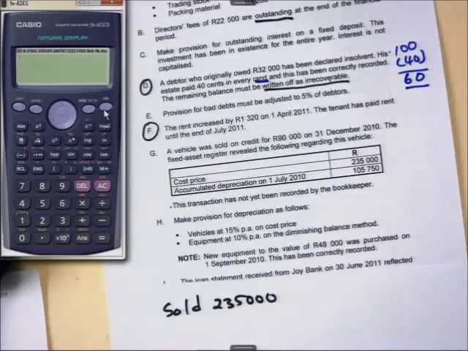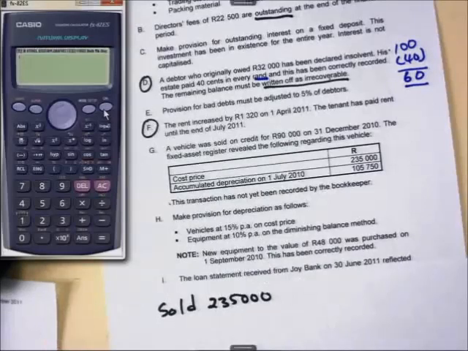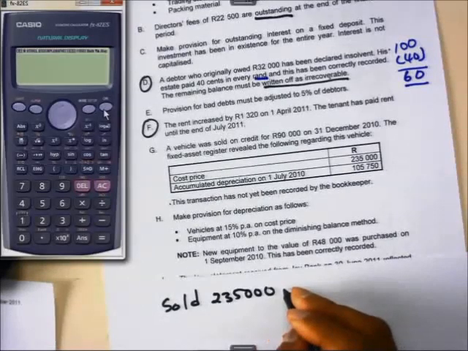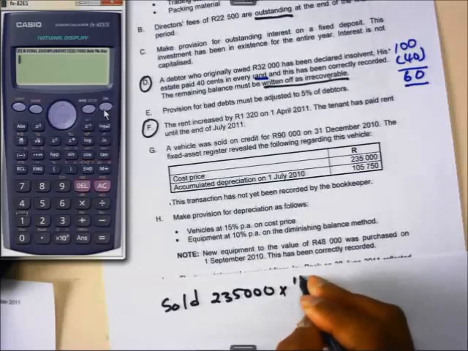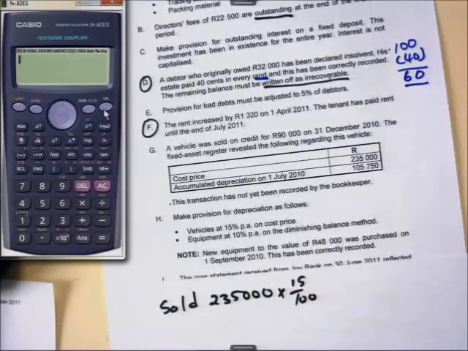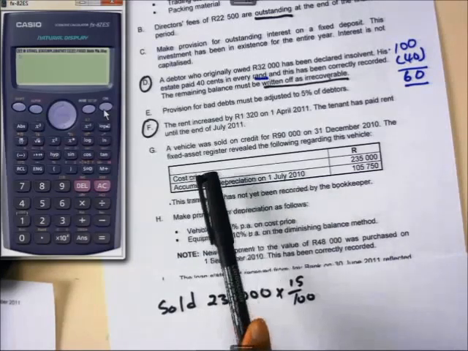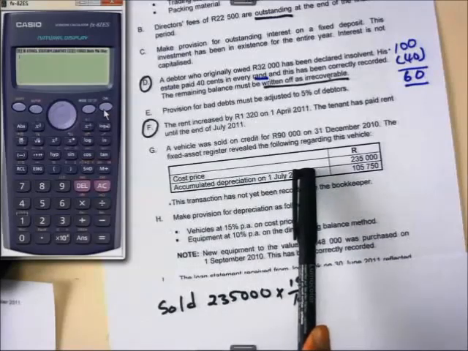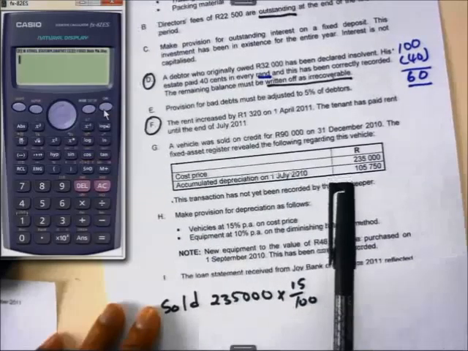So we'll say 235,000, and the rate is 15%: 235,000 multiplied by 15 over 100. But we must also check the lifespan of that asset. Did we have it for the whole year, or what happened? They say the vehicle was sold on credit for 90,000 on 31 December 2010.